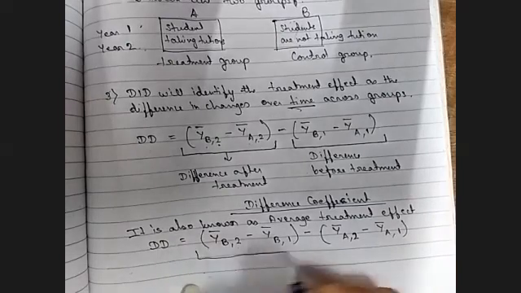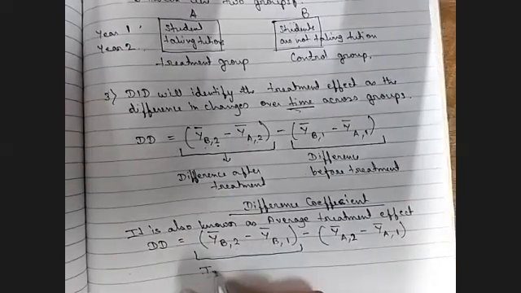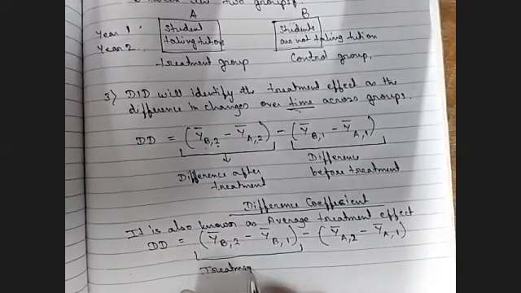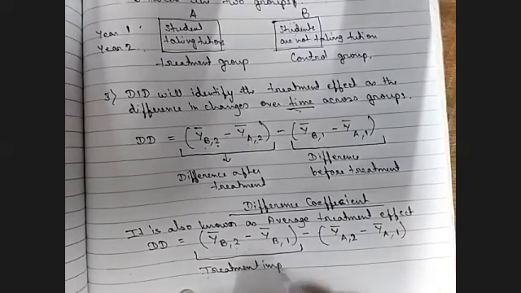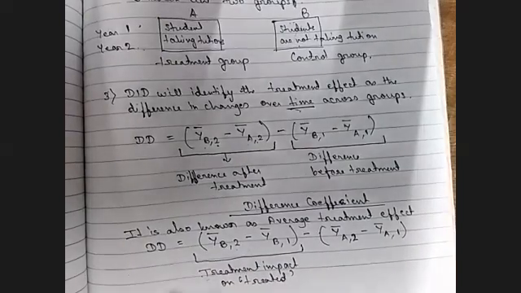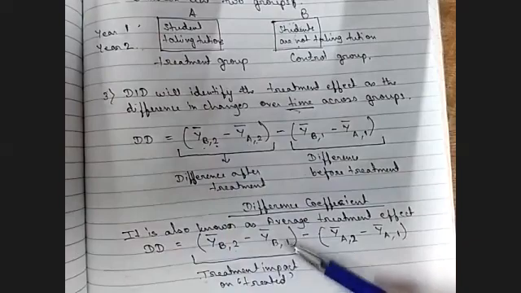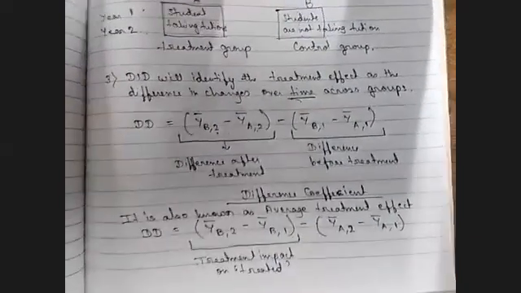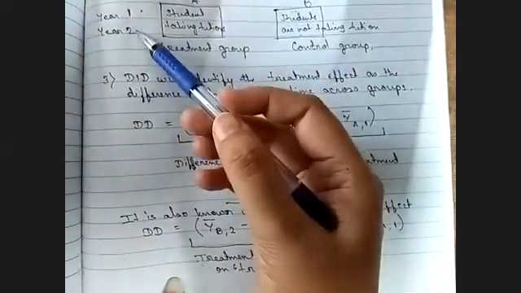Now this is the treatment impact on the treated, because in year 1 we had not treated this group, and we treated it in year 2.